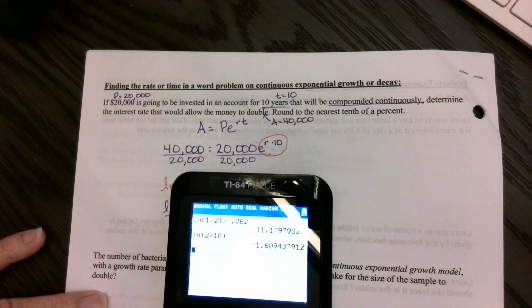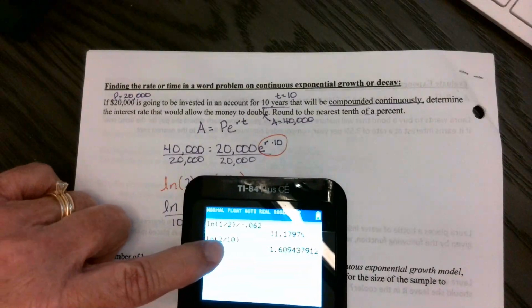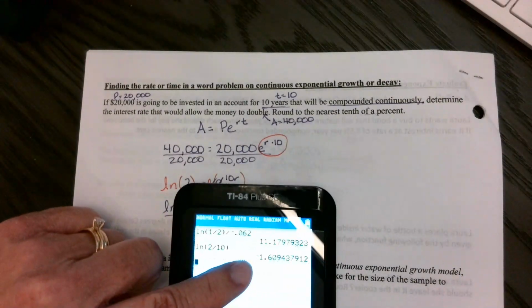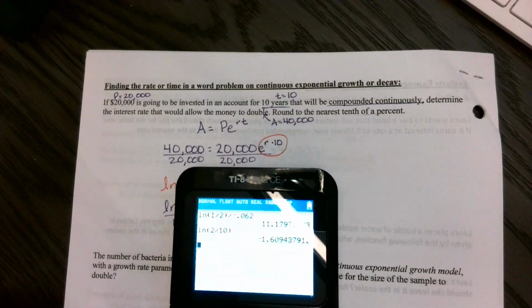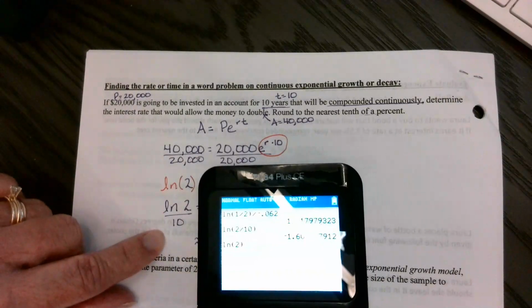Oops, well, see what I did? That's not what it is. I always forget they put their parentheses, okay? Be careful. I knew something was wrong when it came up to be negative. The natural log of 2, I have to close my parentheses there. Now I'm going to divide that by 10.